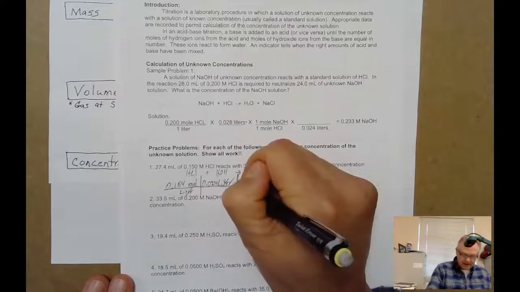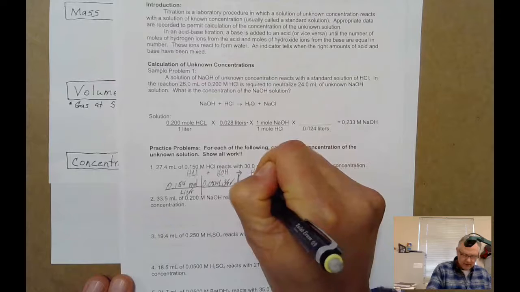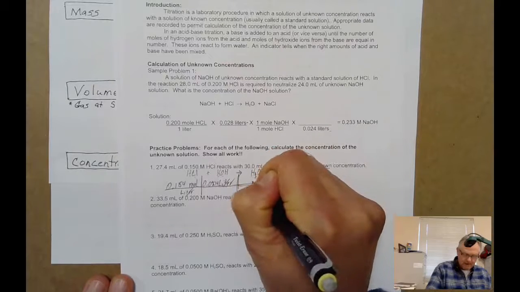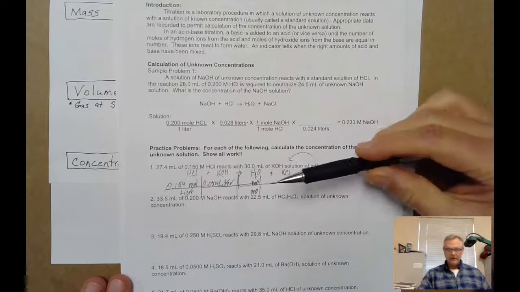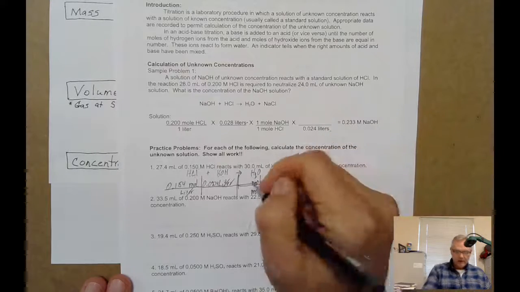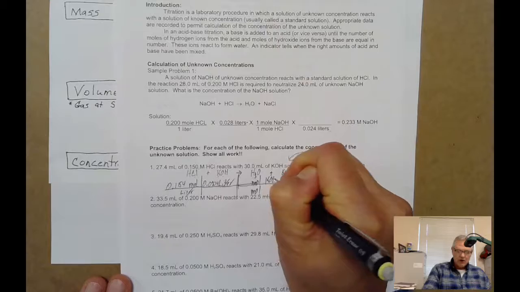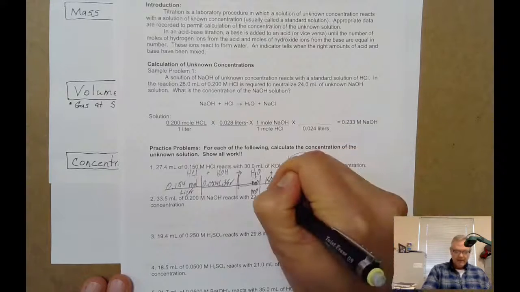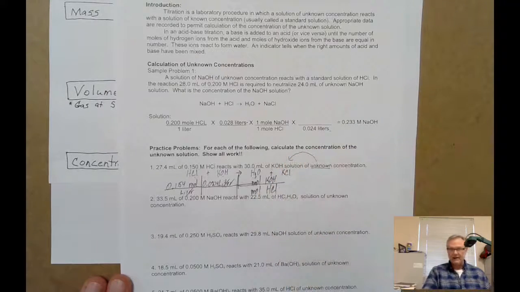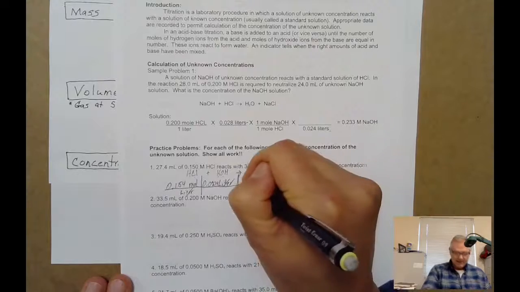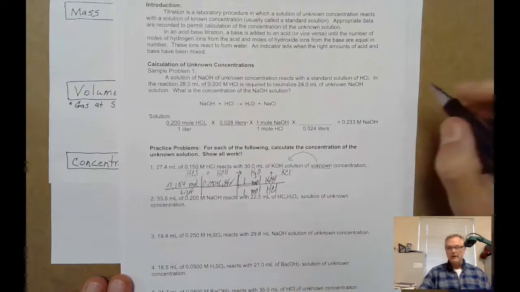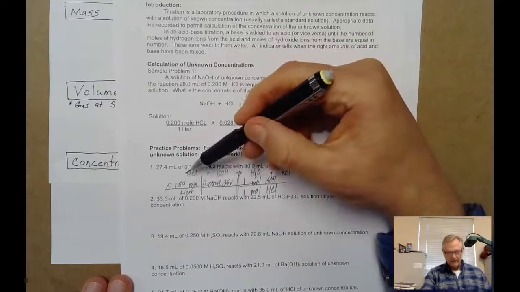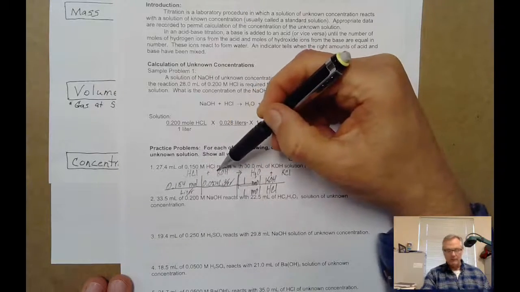Just like in all of our stoichiometry problems, I do a mole-to-mole ratio, and the mole-to-mole ratio is always what I'm looking for on the top, which is the KOH, and what I'm factoring out on the bottom, which is the HCl. At this time, it is a 1-to-1 mole-to-mole ratio.